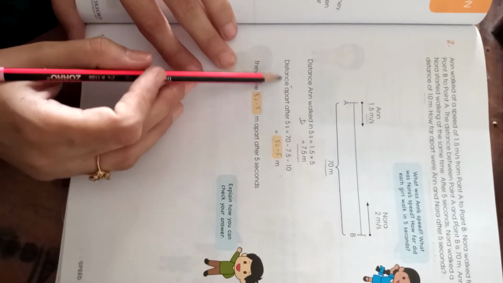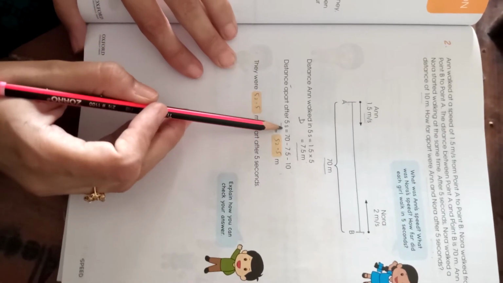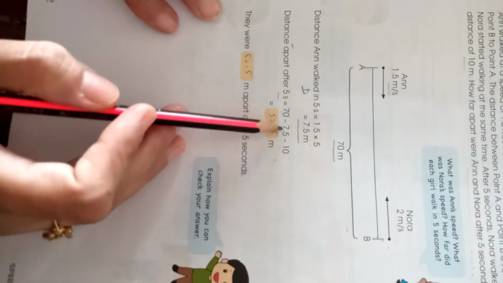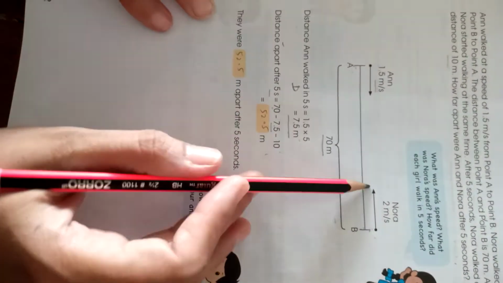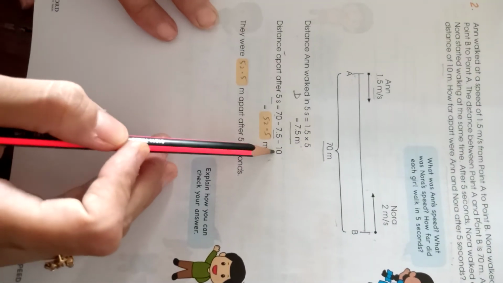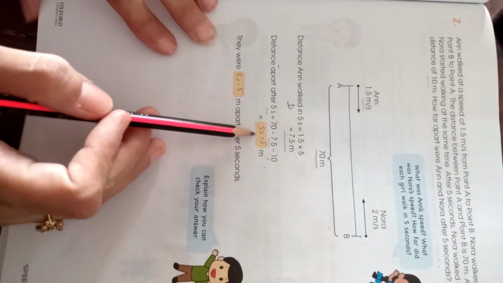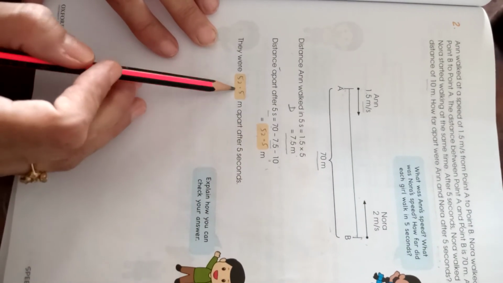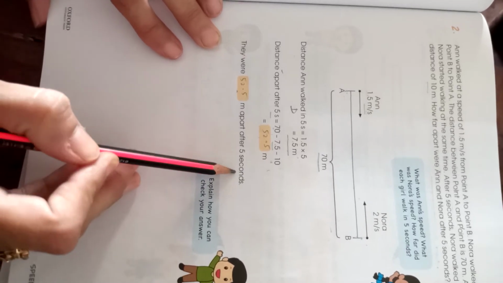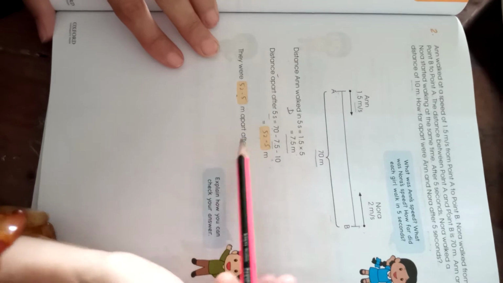So now what you will do, distance apart after 5 seconds. 70 is the total distance. Now 7.5 you have found, when N is going, and then minus 10 which is given to you in the question. Noora walked a distance of 10 meters. So after subtracting, the answer which has come is 52.5 meter apart after 5 seconds. So according to the question, first you will check which things you have to find out, then you can easily solve it. Alright, and you have to do this question in your book.